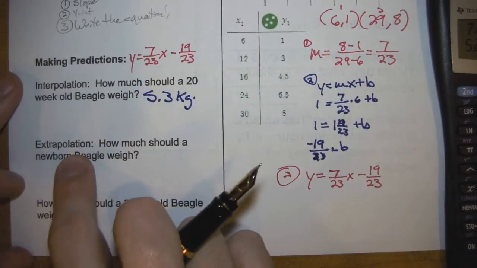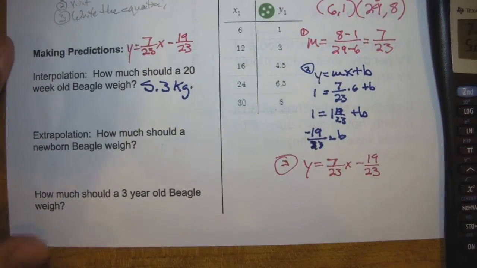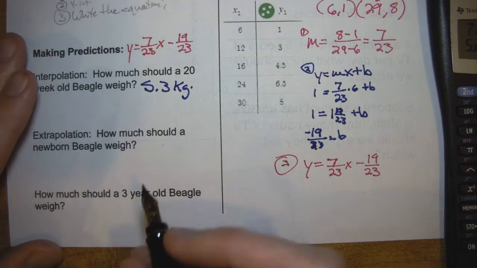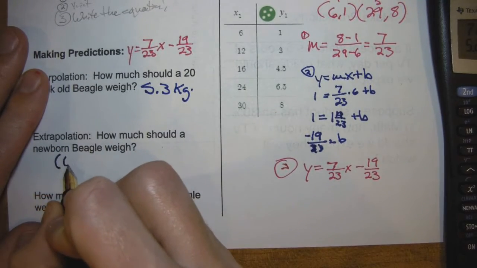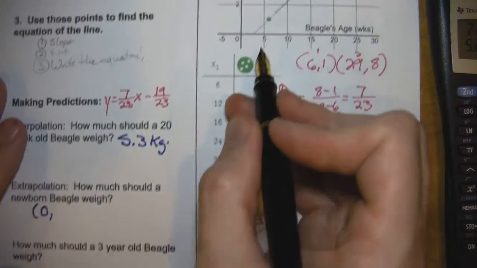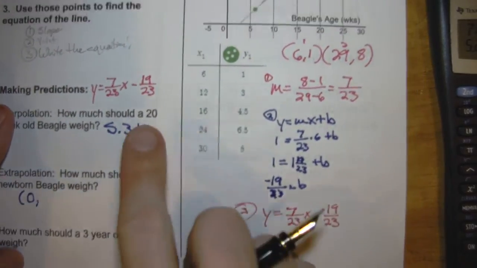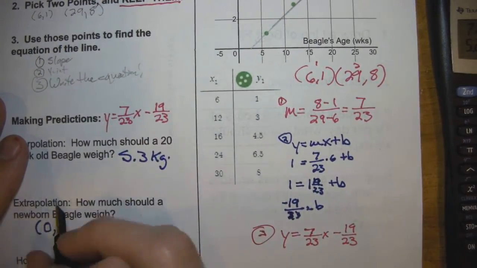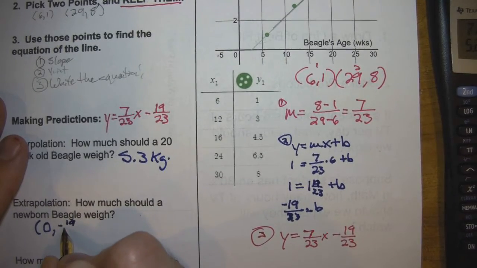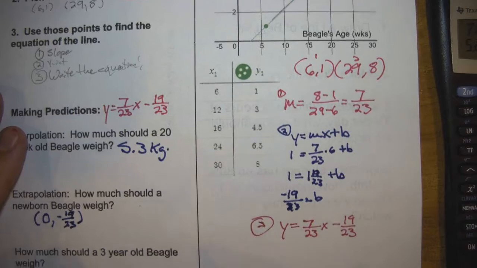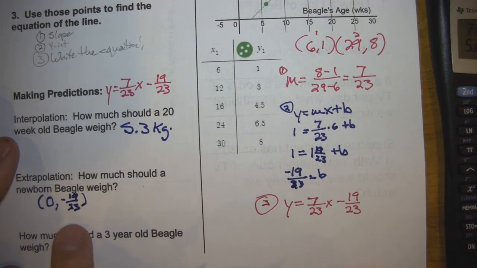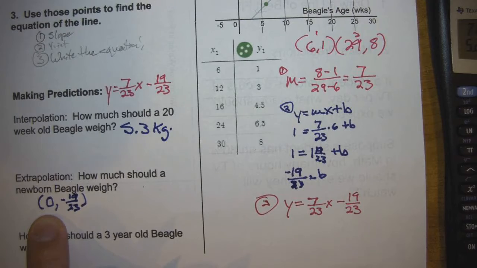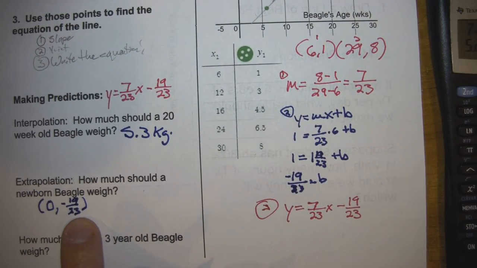All right, let's try another one. Let's try some extrapolation this time, finding data that's really not a part of our set, either too high, too low, that kind of thing. How much should a newborn beagle weigh? In other words, I'm looking for the coordinate 0, a number. At 0 weeks of age, what should this beagle weigh? Well, my equation already tells me. At 0 weeks, it should weigh negative 19 over 23. That's weird. This is telling me that not only will my beagle not weigh anything at 0, it's actually going to weigh a negative amount.